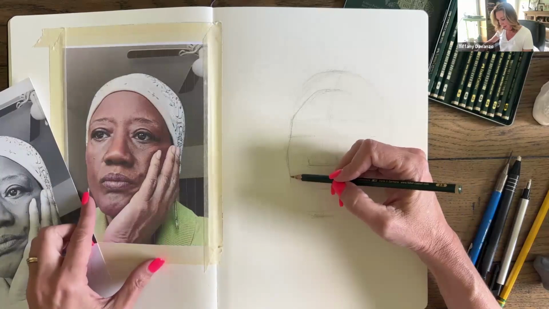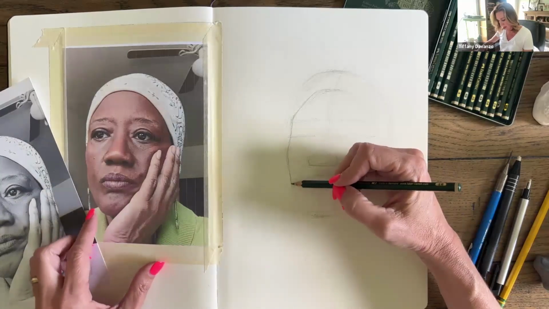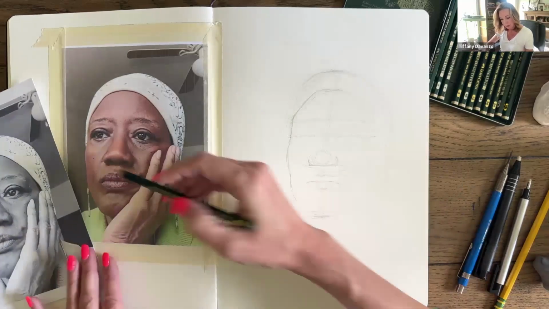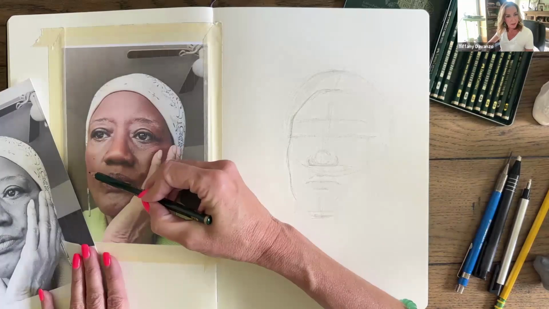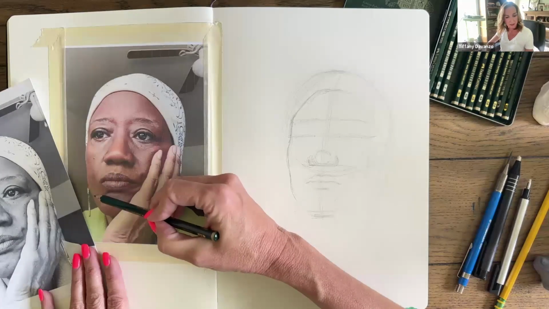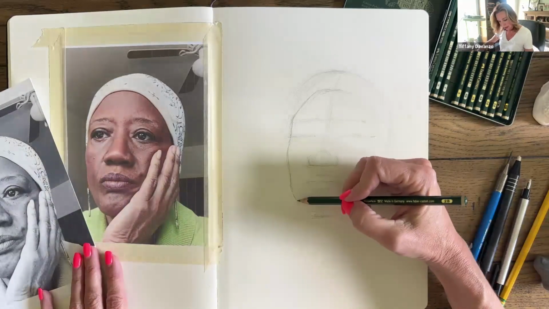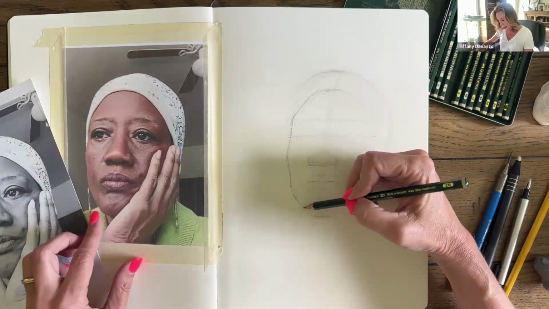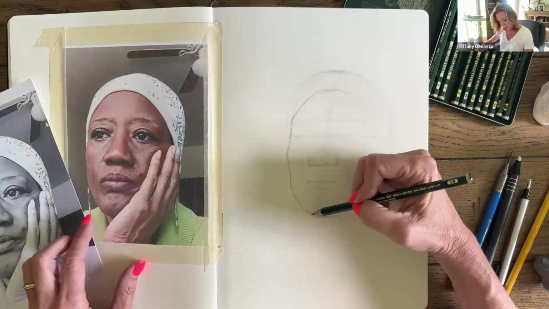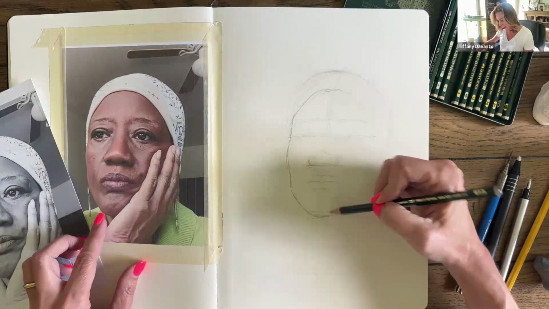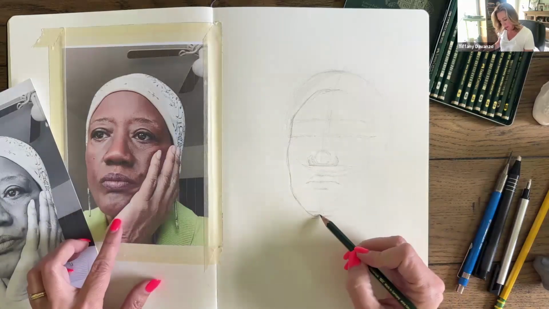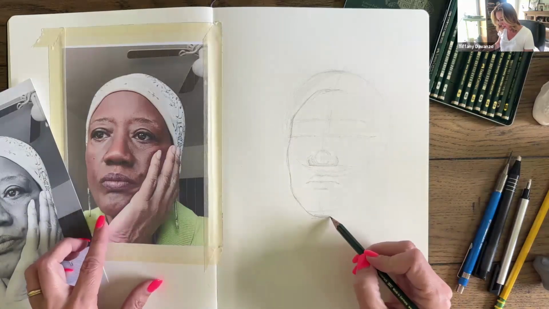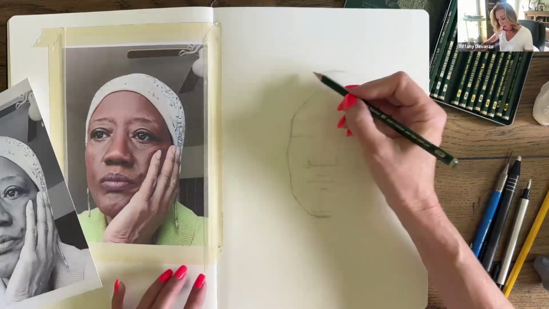So now I'm coming down more along her jaw. I'm just looking for those subtle changes along the side of her face. And I'm going to go diagonally over here to meet up with where her chin is. And then I'm going to stop when I reach where her hand starts. We'll come back to that and go back up here.